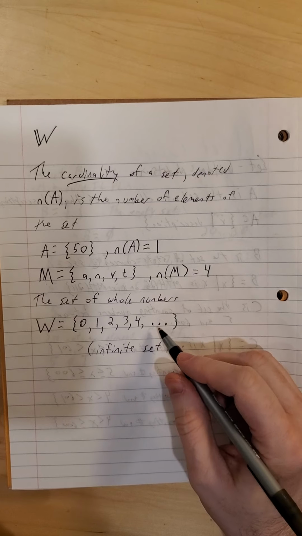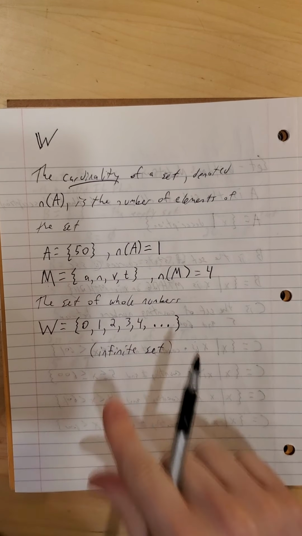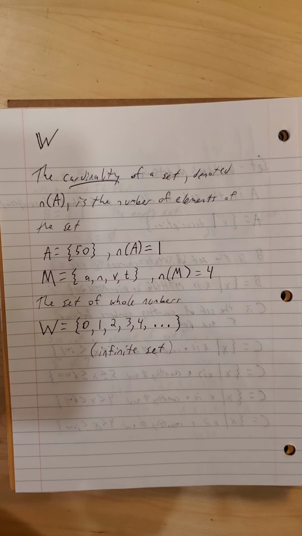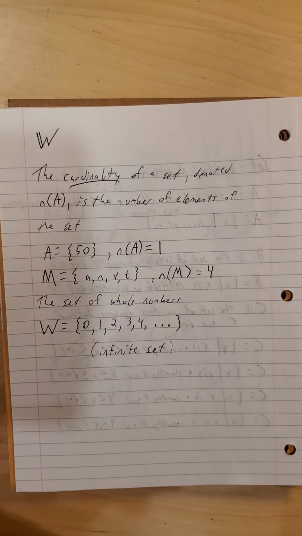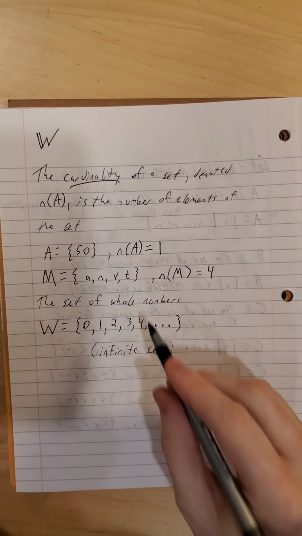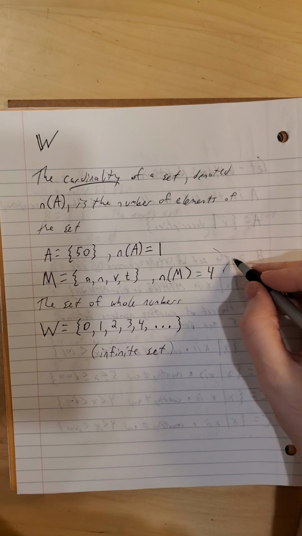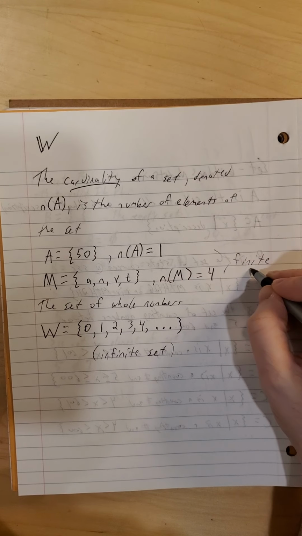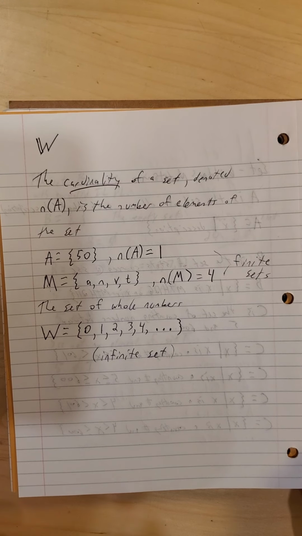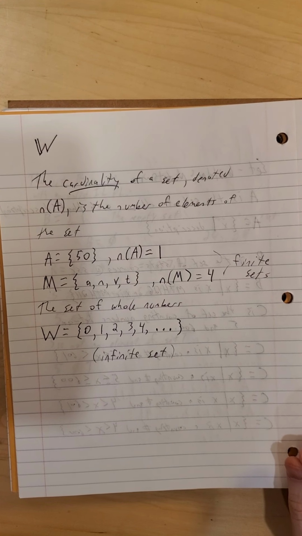So I can't tell you the cardinality of this set. It just goes on forever. I can't give you just one whole number to represent the cardinality of that set. I can't say it has 50 elements, 1 billion elements, or 1 trillion elements. It's an infinite set. It goes on forever. Anything that we can give a number for, such as set A and set M here, these are finite sets. You can give a nice, pretty whole number solution to the cardinality.